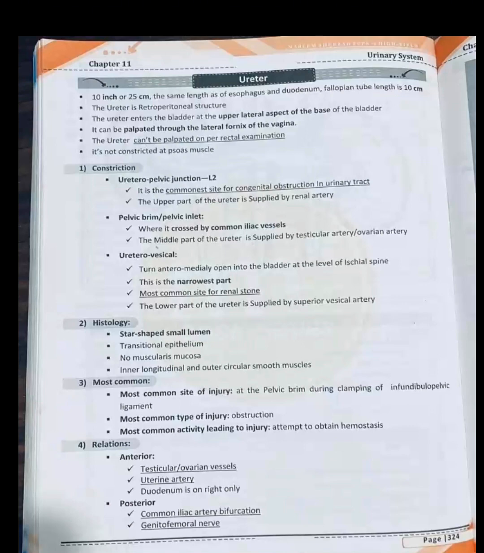This diagram in front of you explains that it opens at the base of the bladder in the upper lateral aspect, and then it has a mucosal tunnel which is 5:1.